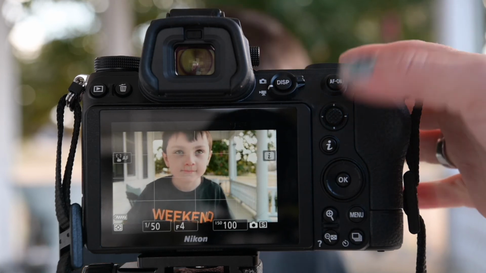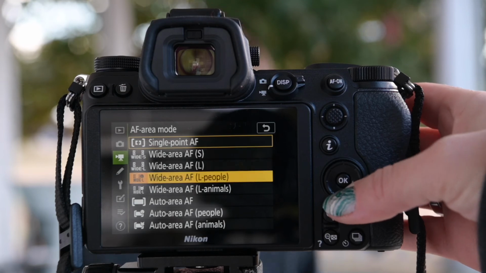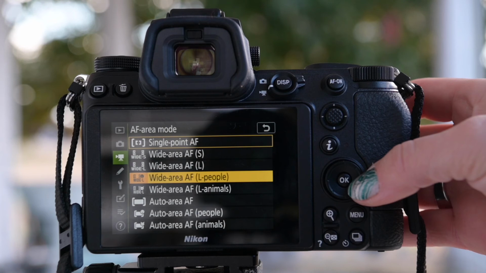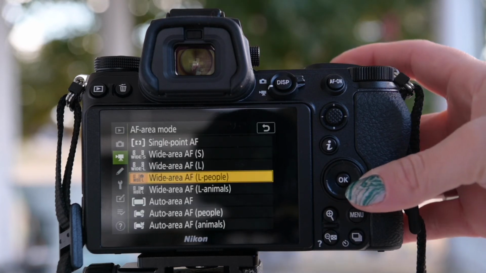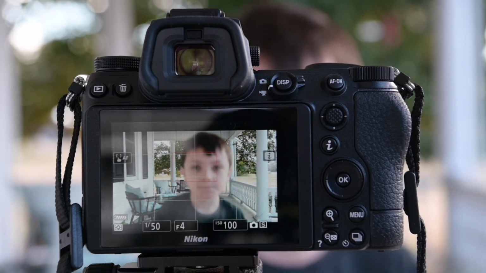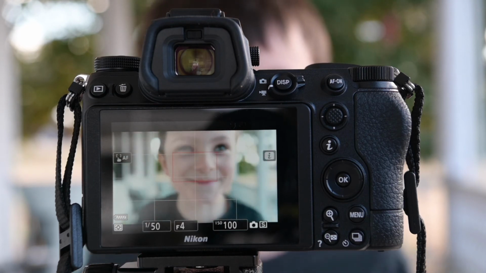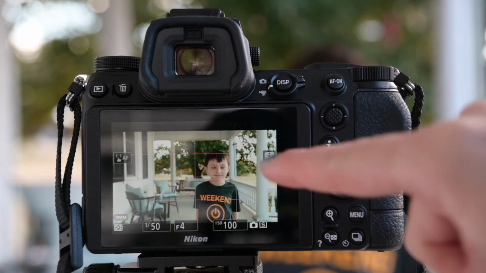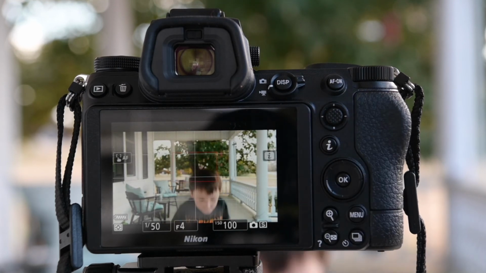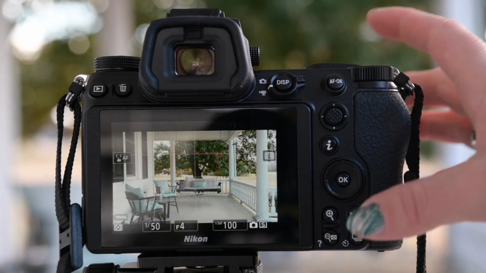See? Now, if we go to AF area mode, we'll go to people since we have these options here, which are awesome. We have long, we have people. It's going to be a rectangle. Stand up, sweetie. And scoot back. So whatever's in the middle of that red square is what's going to be in focus. All right, sit down. So you see now it focuses on the background.